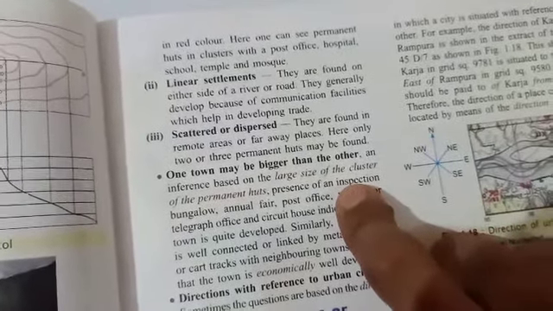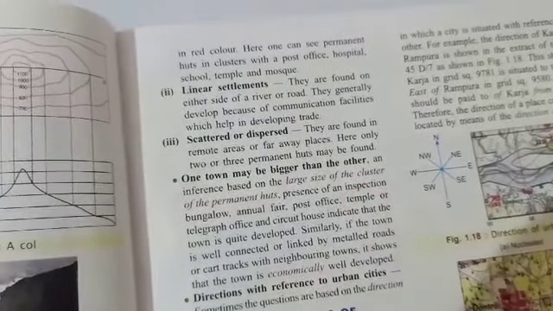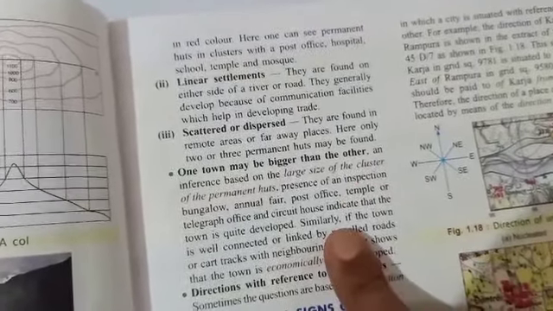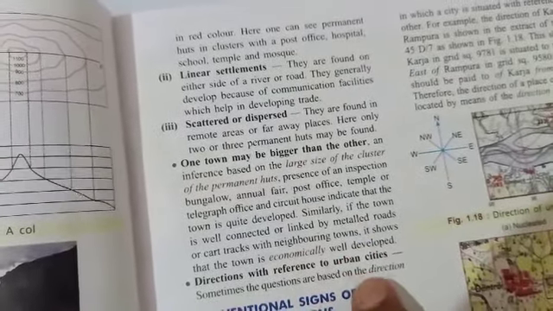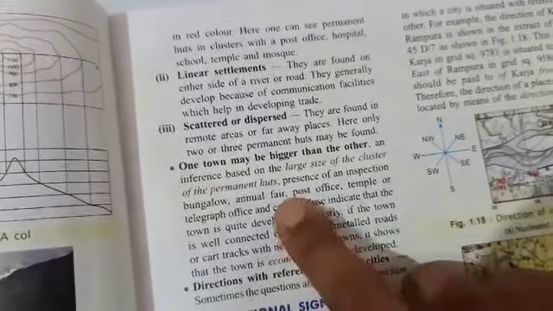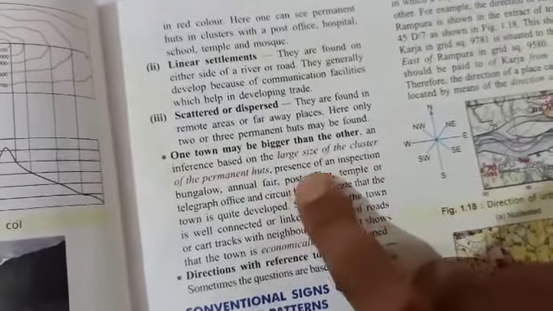Here individual dwellings are scattered away from each other. Then we have to see the direction with reference to urban cities, and the large size of cluster.